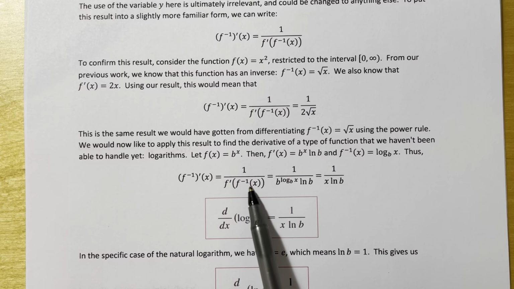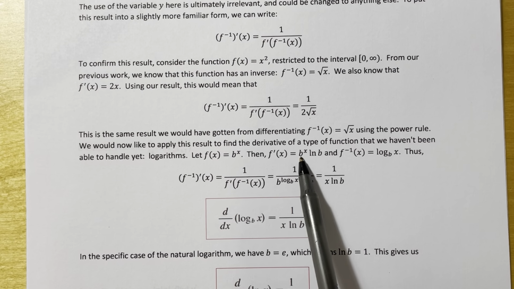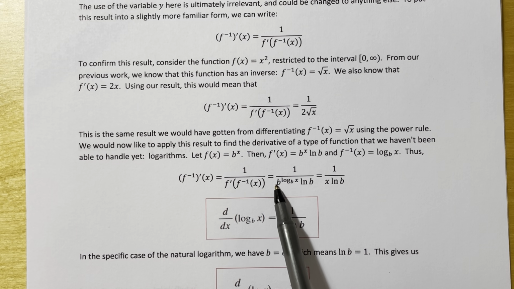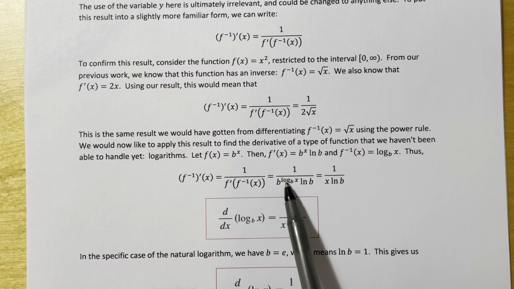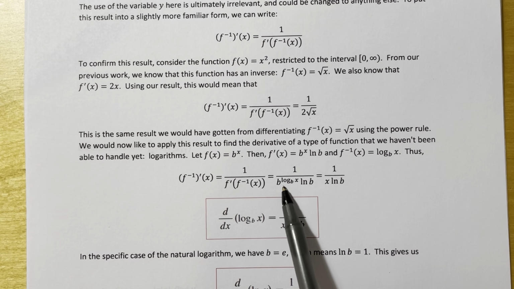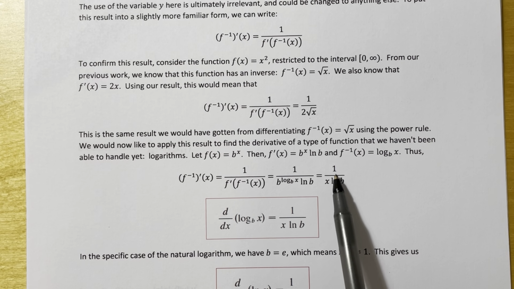We need to take f inverse of x, which is log base b, plug it into f prime, which is b to the x times the natural log of b. So that looks like this: b to the power of log base b of x times the natural log of b. But this expression right here, b to the power of log base b of x, those are inverse functions of each other. So we can cancel the b with the logarithm and just leave the x. 1 over x times the natural log of b.